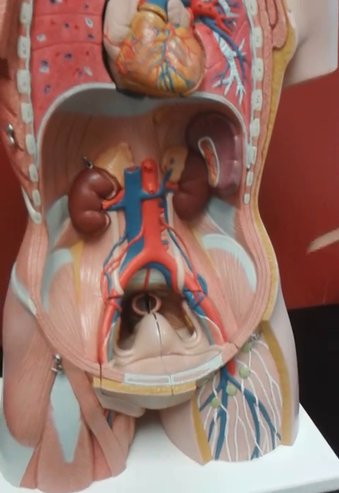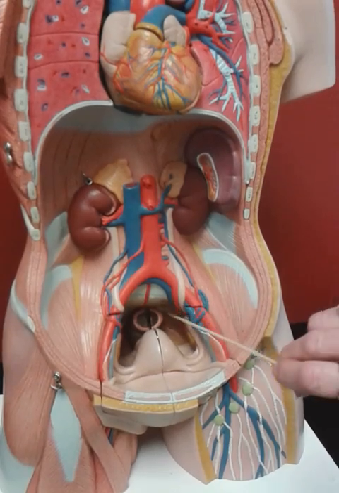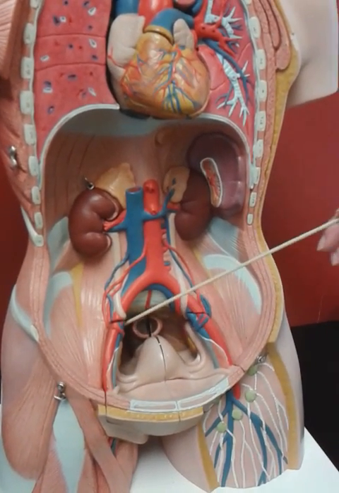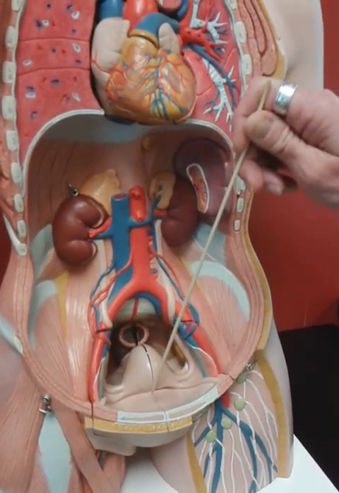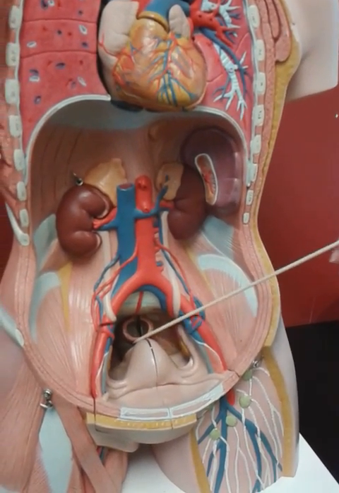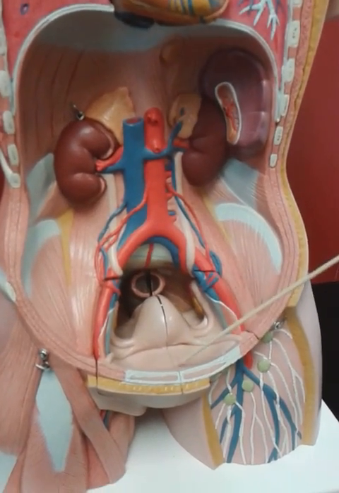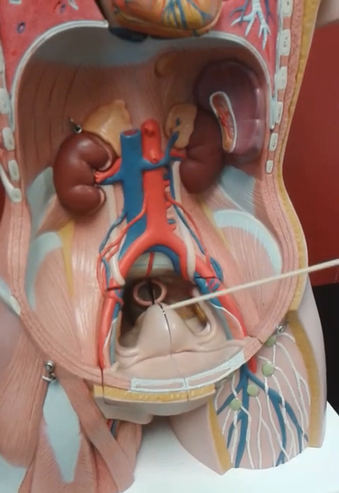All right, now looking at the female reproductive system, again, take a look at the ureters. The ureters where they pass all the way and come into the posterior of the urinary bladder. This is the urinary bladder. The uterus is located superior and somewhat posterior. It's pretty much right on top of the urinary bladder.